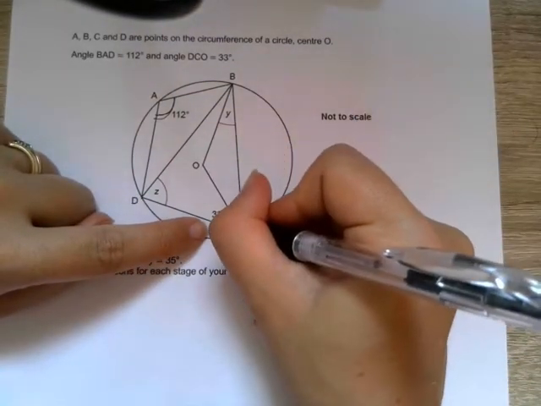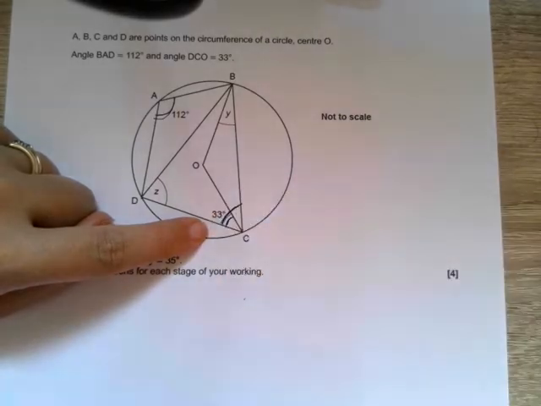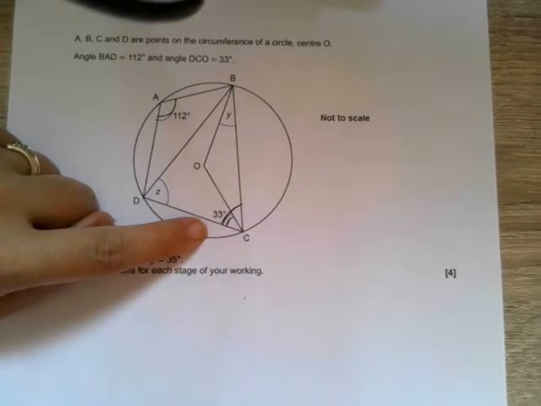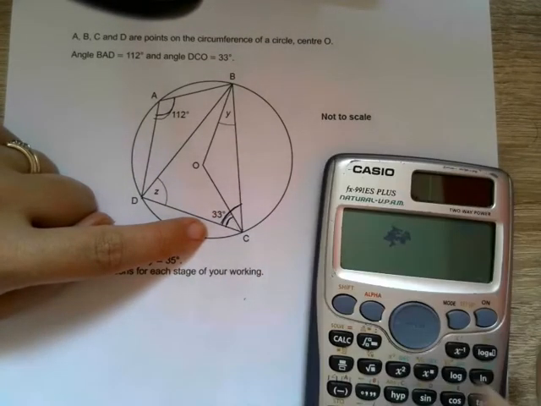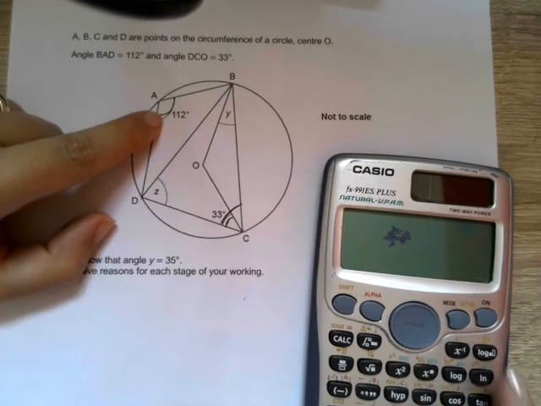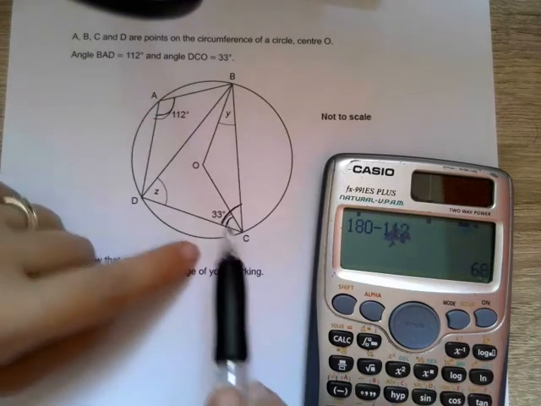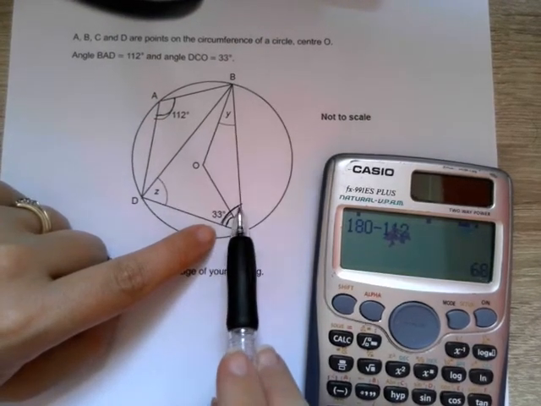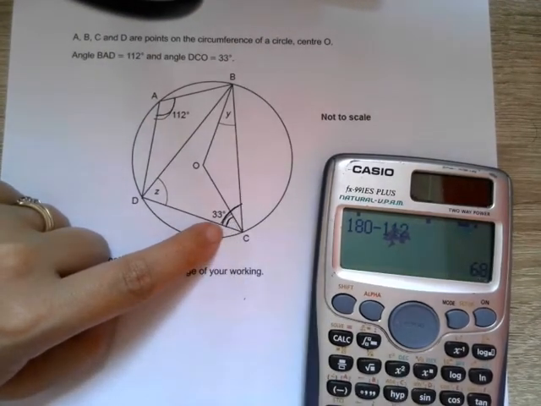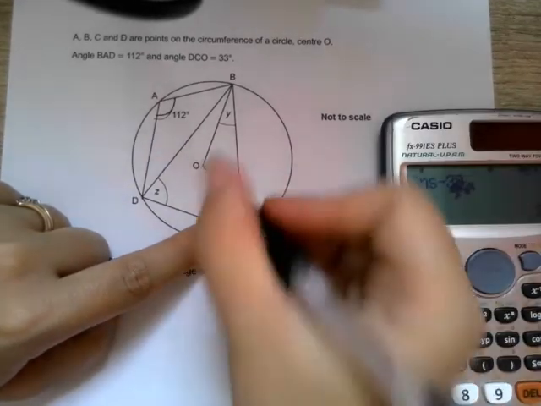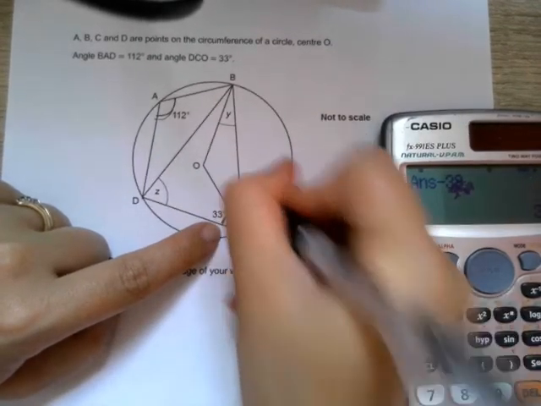Only that little bit there is 33. So I'm going to get my calculator and do 180 minus 112, which is 68. So I know that the whole thing here must be 68, and I'm going to take off the 33, which is 35. So this angle here must be 35 degrees.